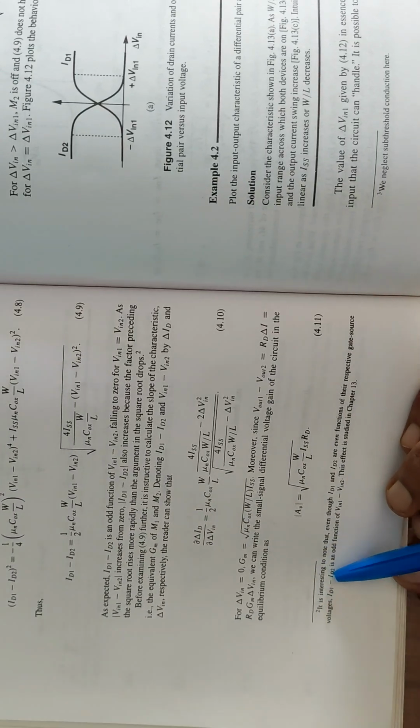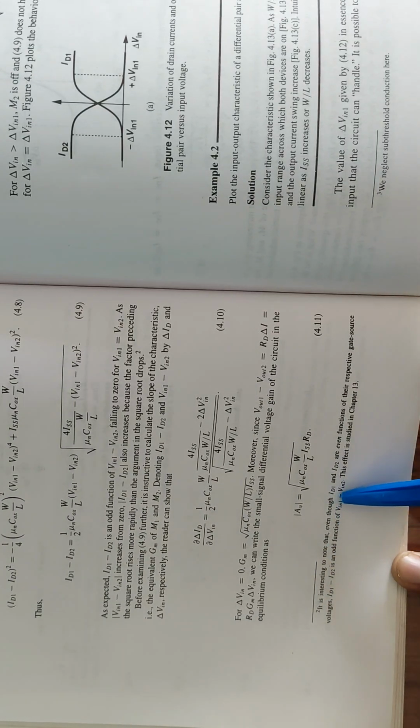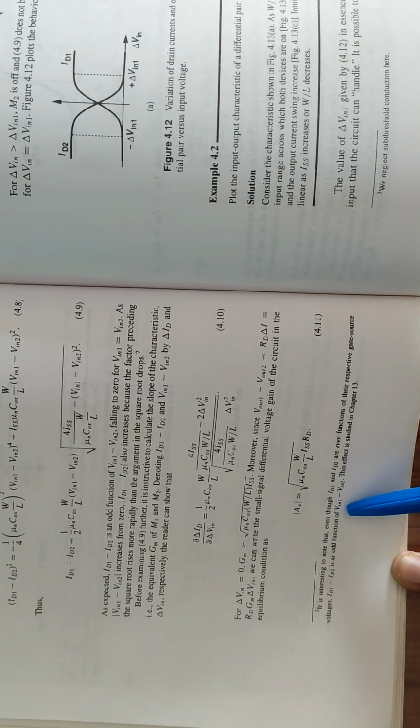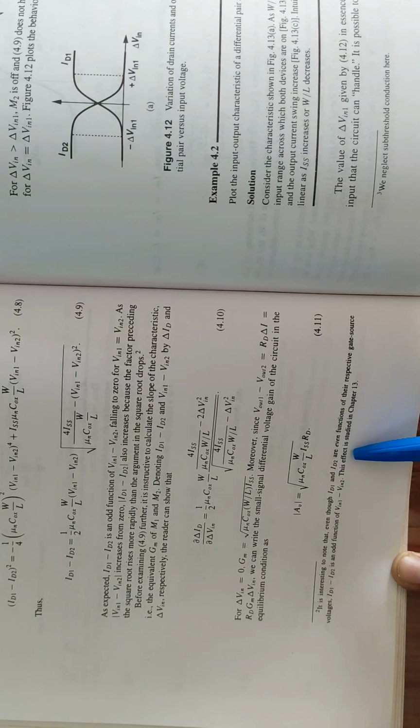It is interesting to note that even though ID1 and ID2 are even functions of their respective gate source voltages, ID1 minus ID2 is an odd function of Vin1 minus Vin2. This effect is studied in the chapter.